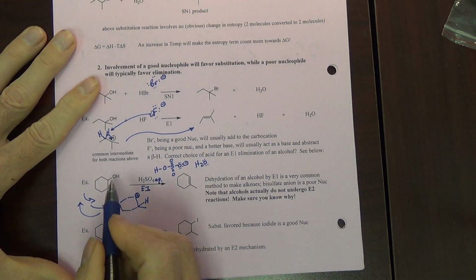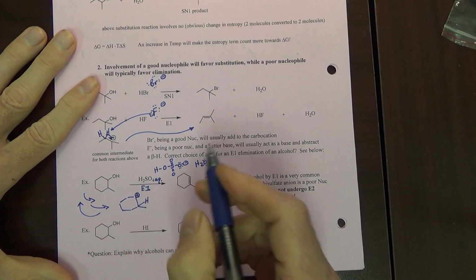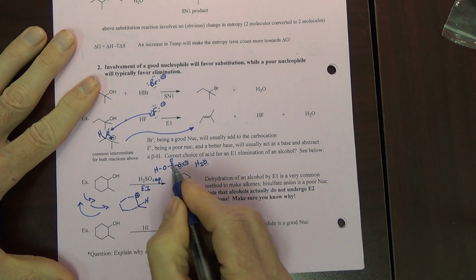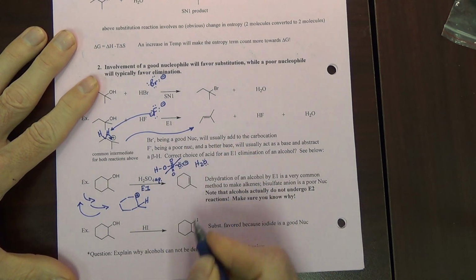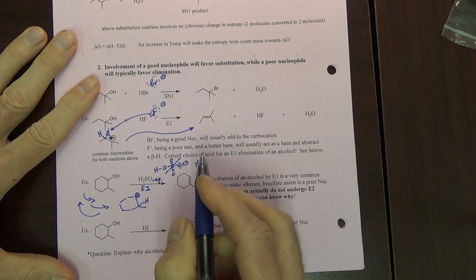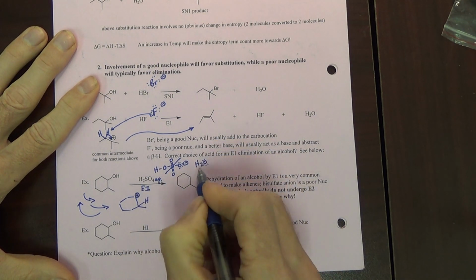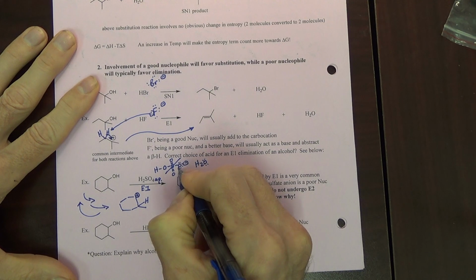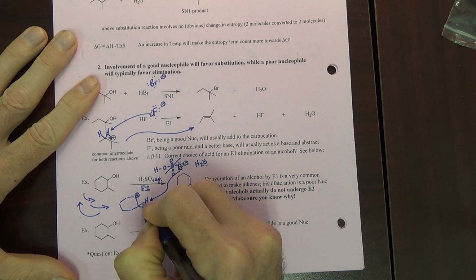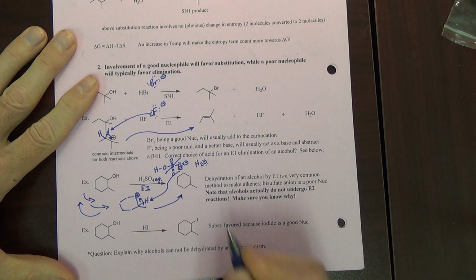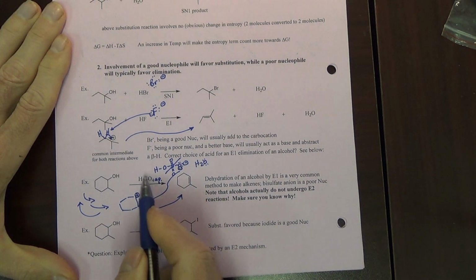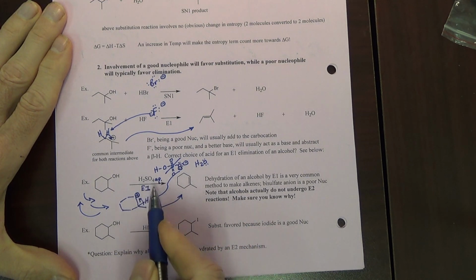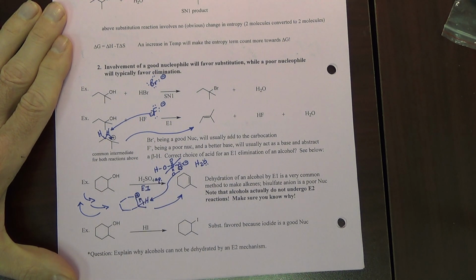Okay? We need to lose water to form the carbocation. The only other nucleophile is bisulfate. It will never act as a nucleophile in this class. It's a poor nucleophile. Okay? But either one of these can take an H. Water can do it, or I usually show the conjugate base here. Take the H, these electrons move here. And that will give your alkene. Again, elimination takes place because there is no good or strong nucleophile here.